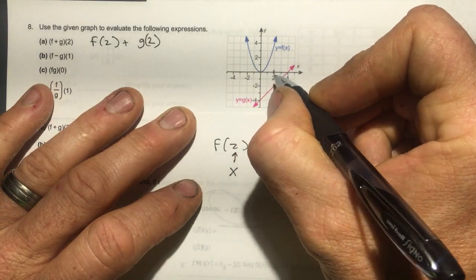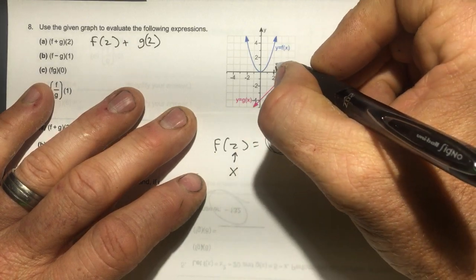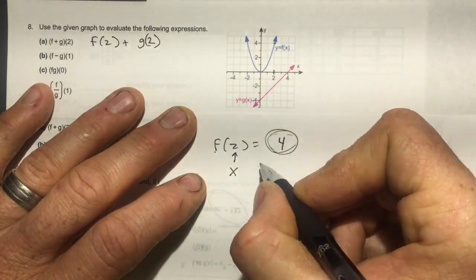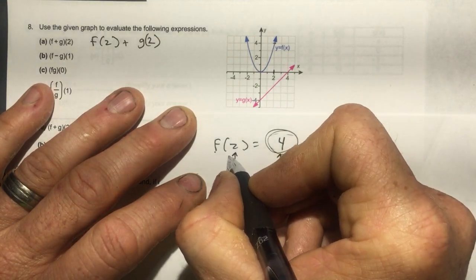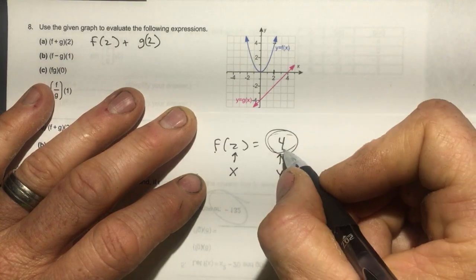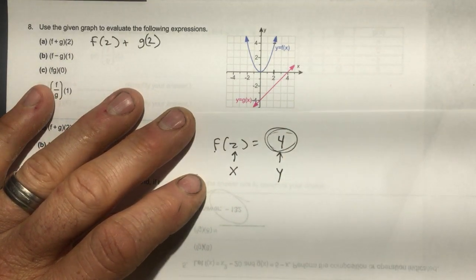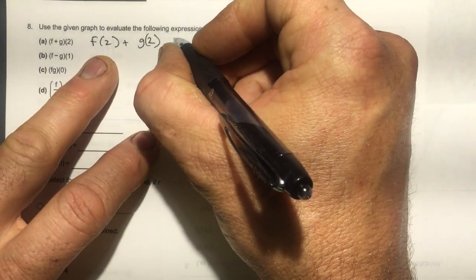If I go to 2, where's the function of 2, the f function, located? Well, it's up here. It looks like 4. This is 4. That's my y value. So this number in the parentheses here is the x value, and this number that it equals is the y value. All right, so when it says f of 2, well, that's 4.